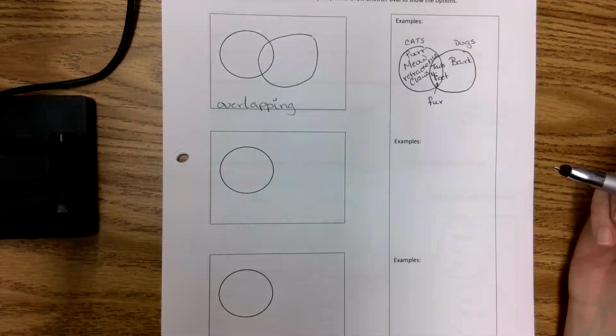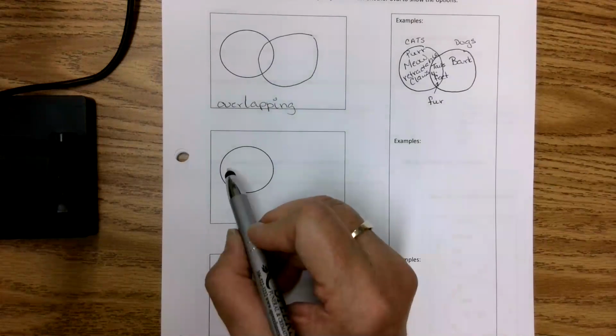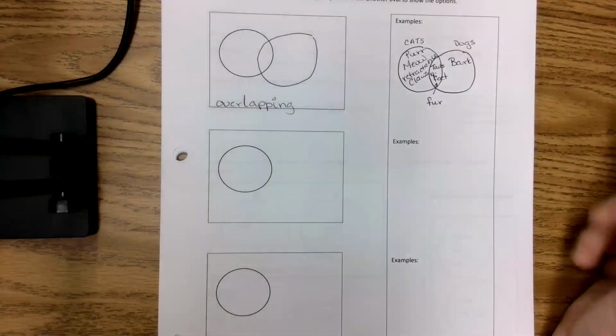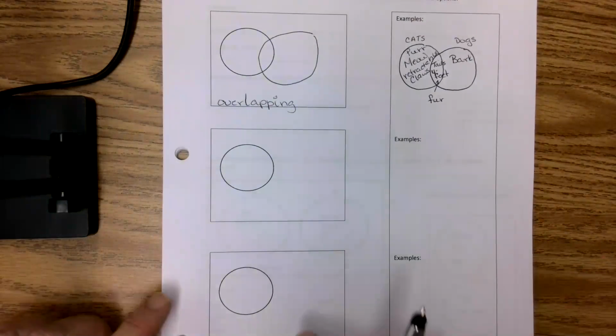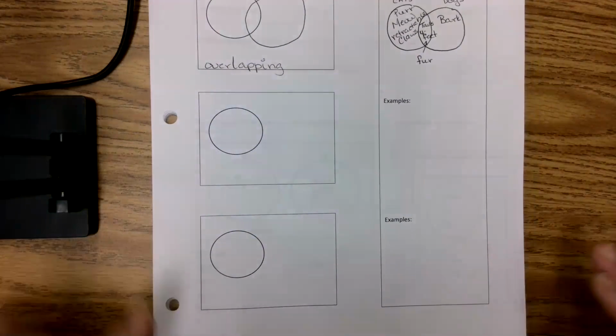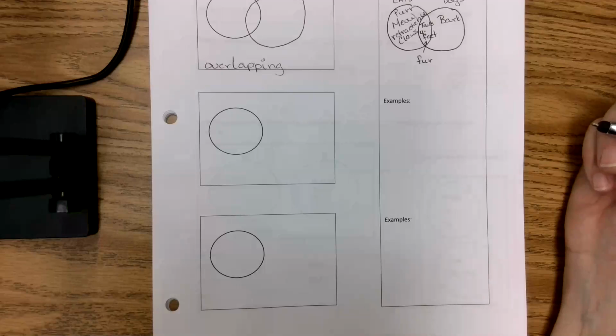All right, so I gave you the hard one. Pause the video, give it a shot. Where can you draw a circle? Now, it doesn't count if you overlap it more. I want something completely different. And then try the one at the bottom too. We'll draw the diagrams and then do the examples.